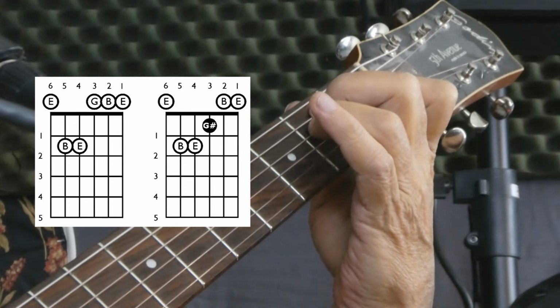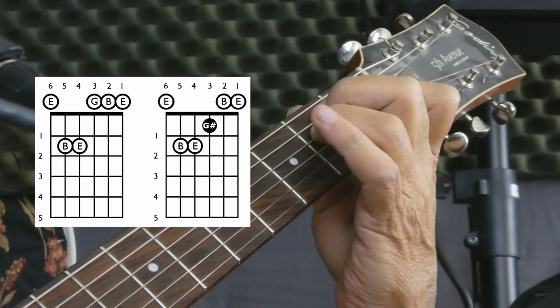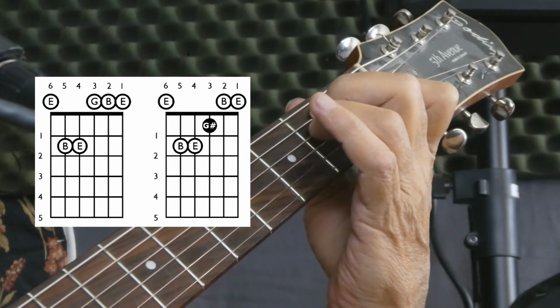So if I see a plain letter name chord, E, my assumption will be that it is major. E, F, G sharp. G sharp will be the major 3rd.